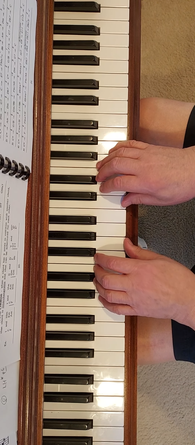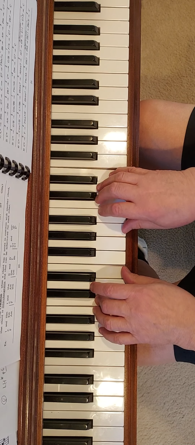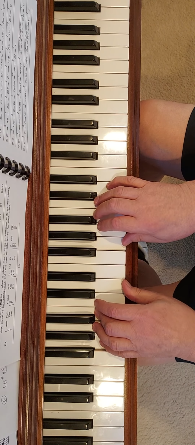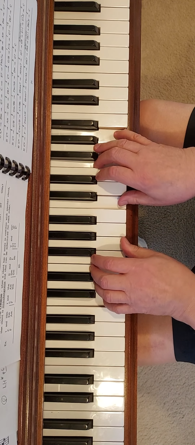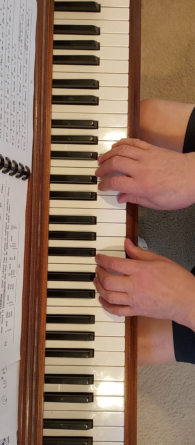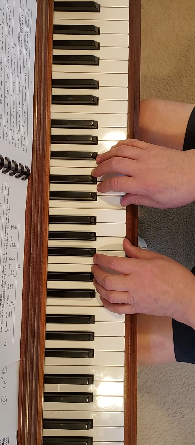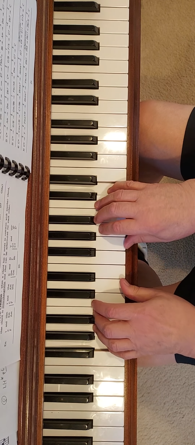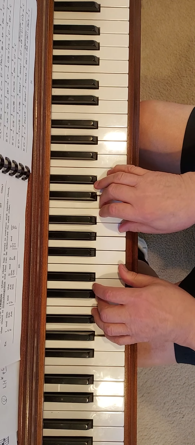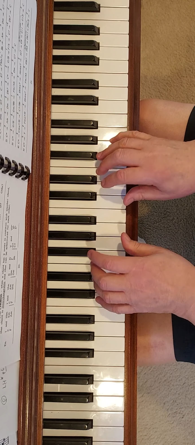Or if you can't do it that fast, just stay on the C. So in that part, then it goes into a fill.